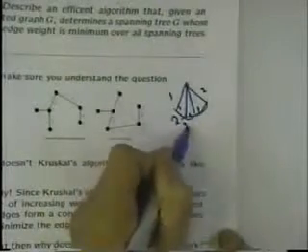And you could have another tree that has all edge weights of 2. It would still have the same maximum edge, but the total weight would be different. But my claim is that the algorithm finds a tree that does what we want.